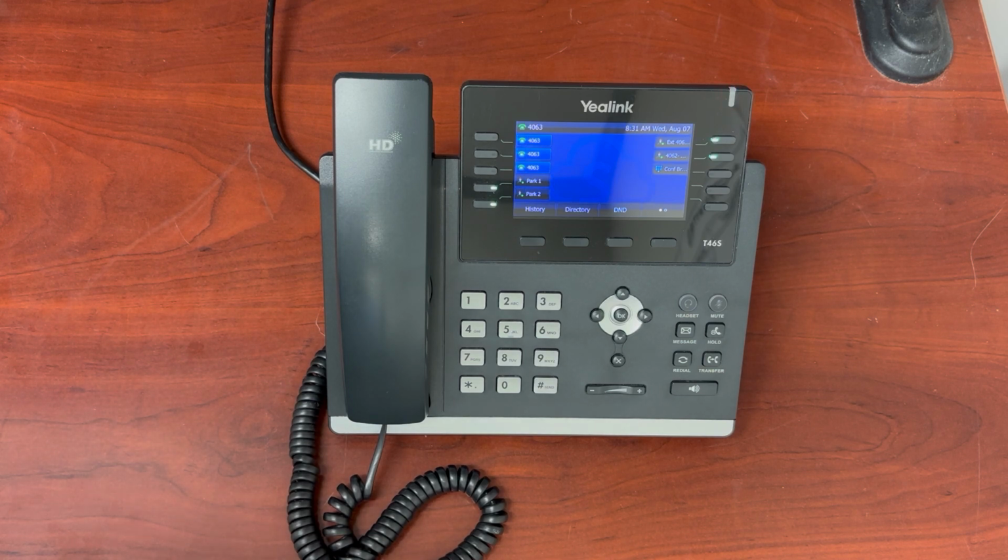And at this point, the phone will be fresh. All the little settings will be correct. Pull down a new config file. Any kind of issues you may have had should be going away now and be good to go. So there we go. We're all done.